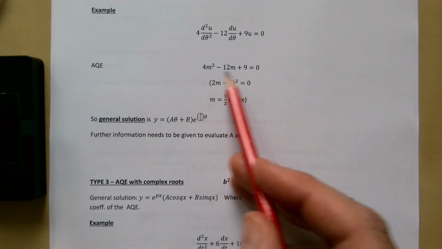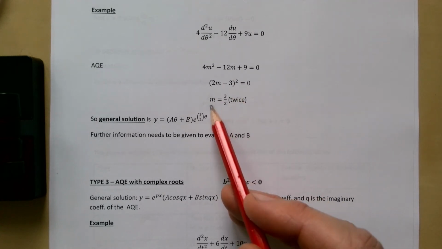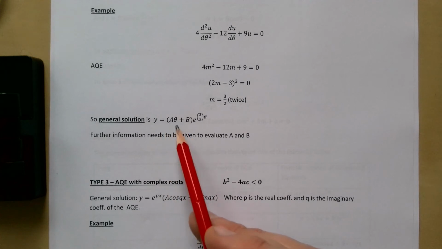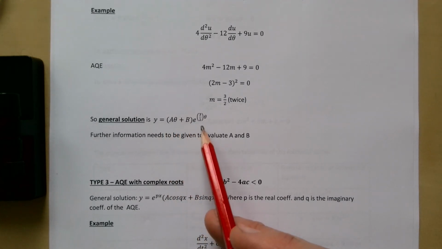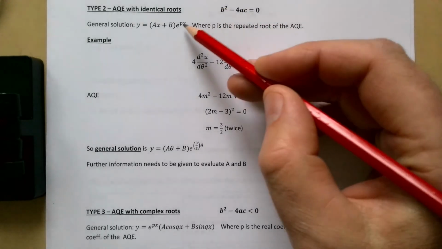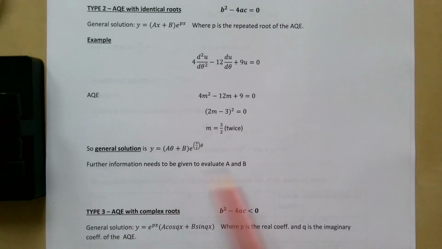That gives us 4m squared minus 12m plus 9, which is (2m minus 3) repeated, so m equals 3 over 2. That gives us u equals (a theta plus b) e to the 3 over 2 theta. So you substitute in whatever that root is for p. With further information, we can work out a and b, a bit like our last example.